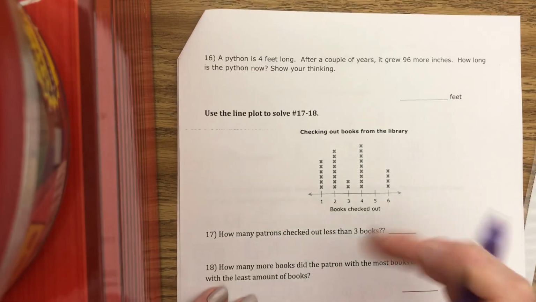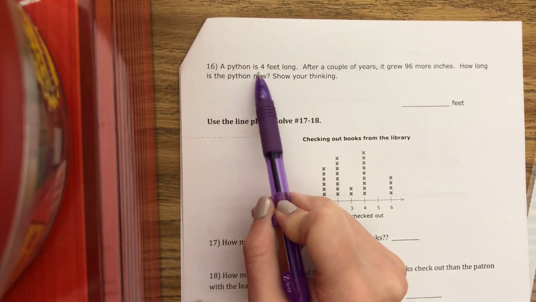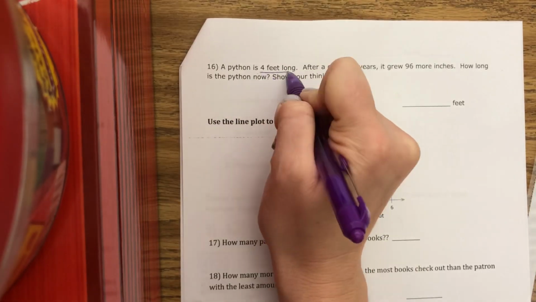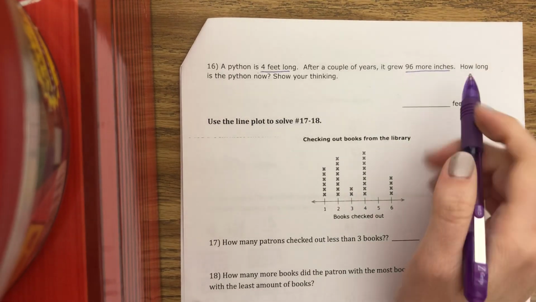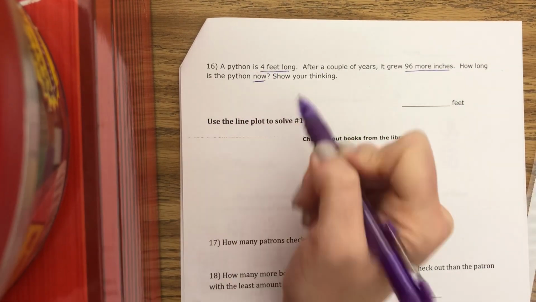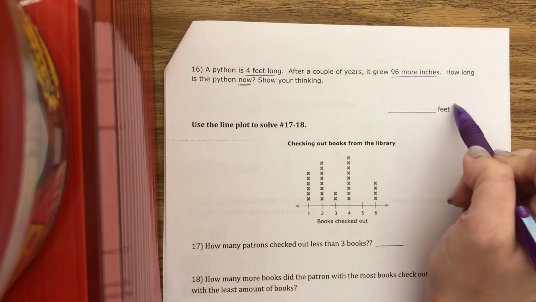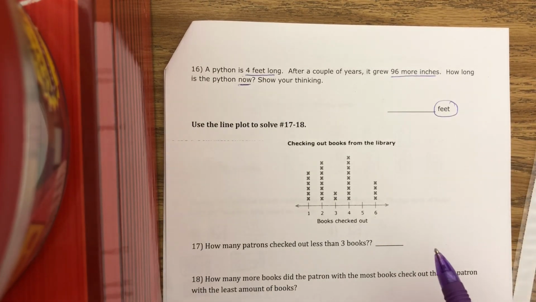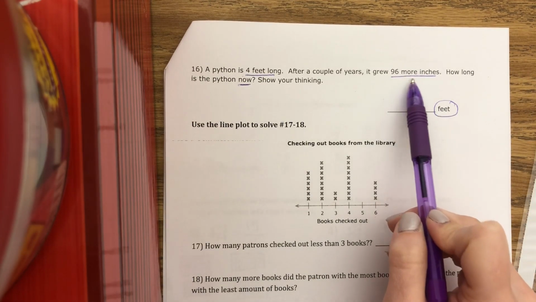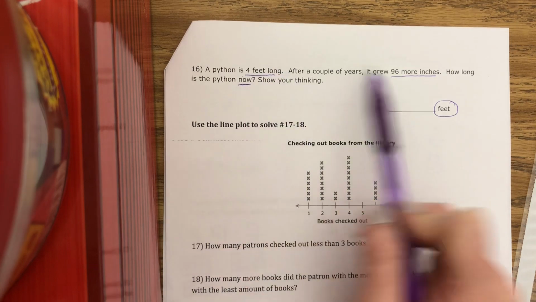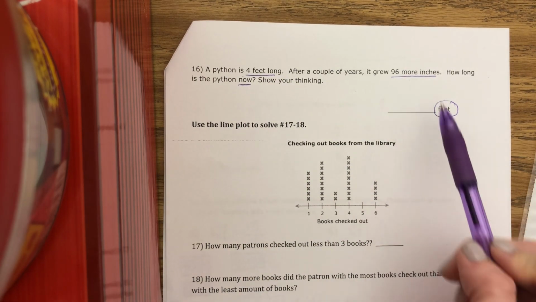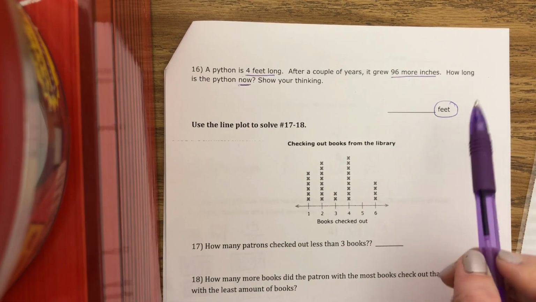Word problems. A python is 4 feet long. After a couple of years, it grew 96 more inches. How long is the python now? Show your thinking. Please notice that I want your answer in feet. So that's going to tell me I need to change this 96 inches into feet. I want to know the total length. This is what it started with. This is how much it grew. I want to know the total length in feet.